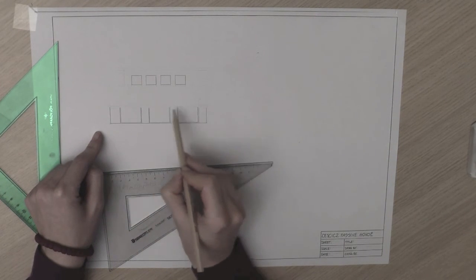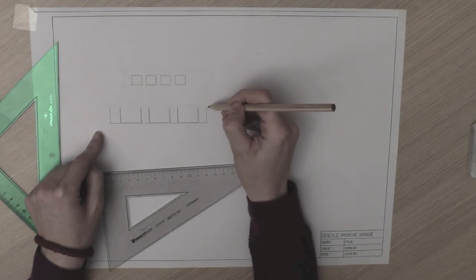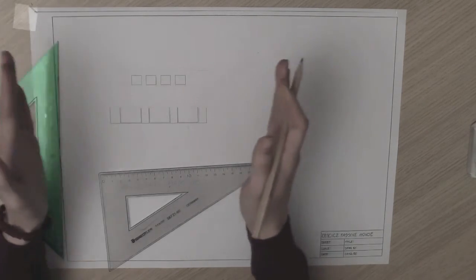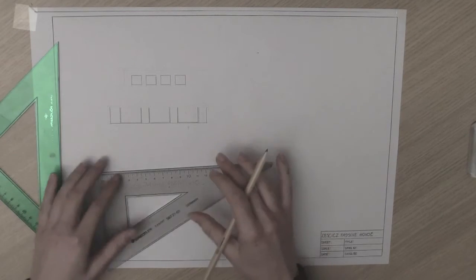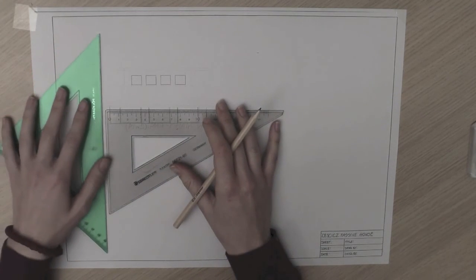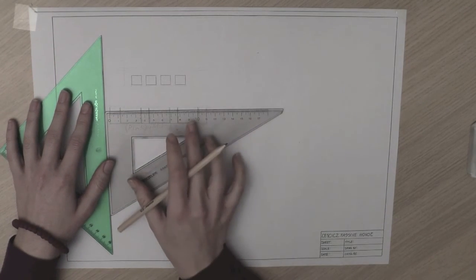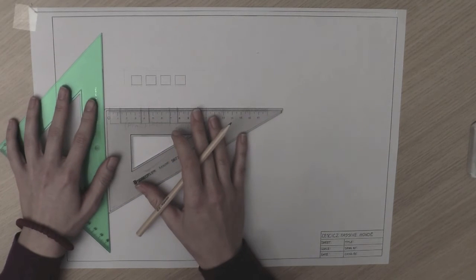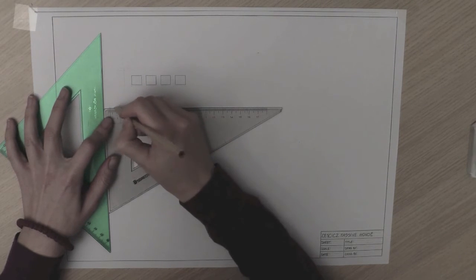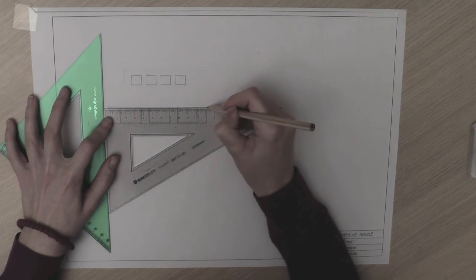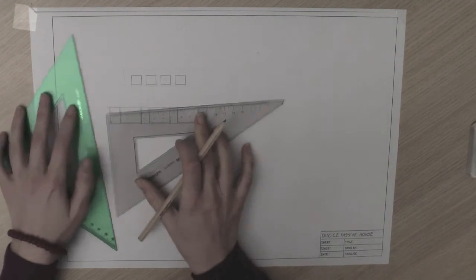This is the bottom of the roof, and what I'm going to do, I'm also going to make it a little bit extend beyond the walls. So I'm going to give it at least about 15 to 20 centimeters, so the roof is not completely flush with the walls. So that's why my roof is going to start a little bit out here.